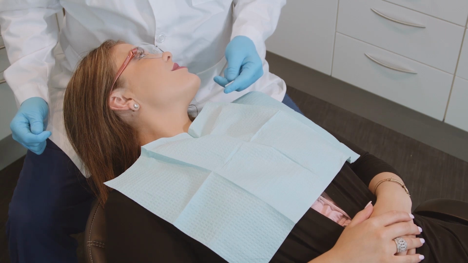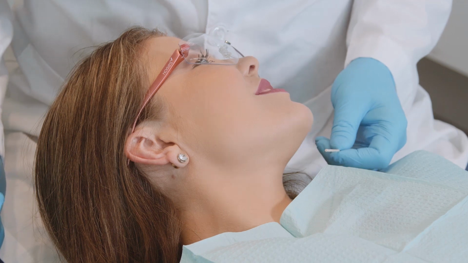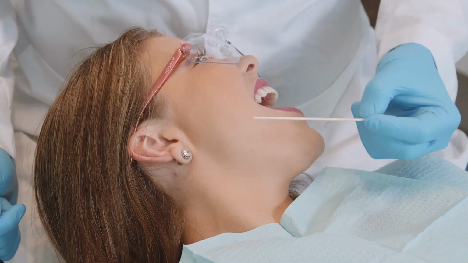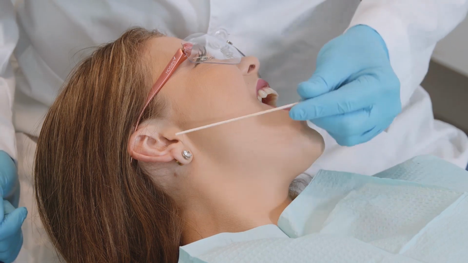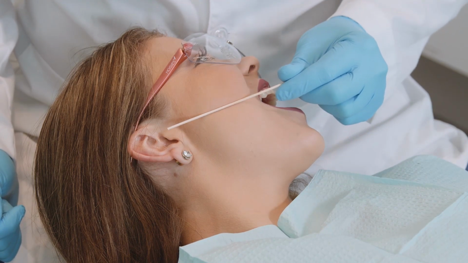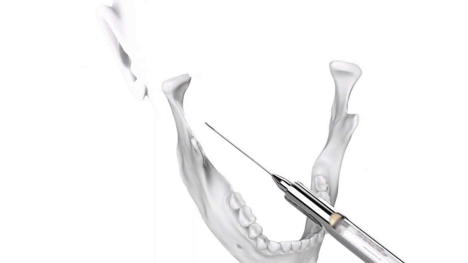The Gow-Gates technique relies on extraoral landmarks to establish the plane of insertion. With the mouth wide open, the angles of the mouth, the lower border of the tragus, and the neck of the condyle lie in the same plane. The needle is advanced in this plane just medial to the deep tendon of the temporalis muscle and through loose fatty connective tissue until it strikes the lateral neck of the condyle.